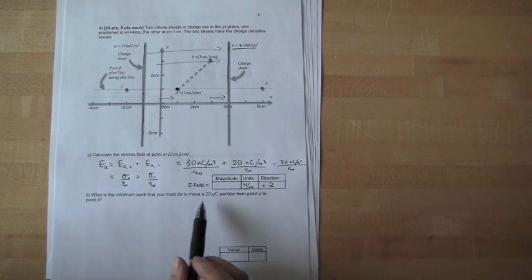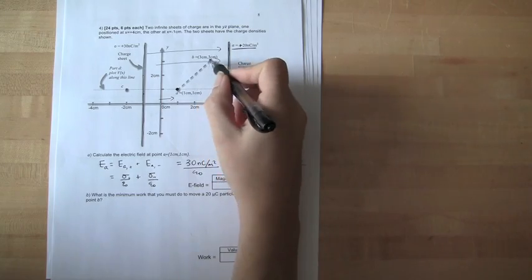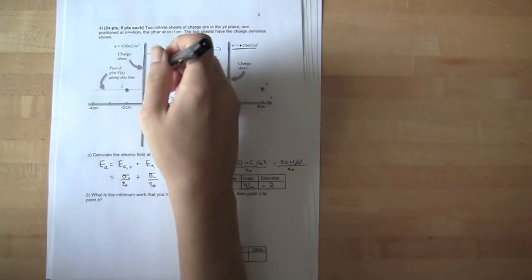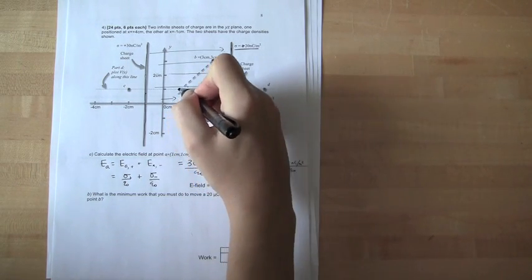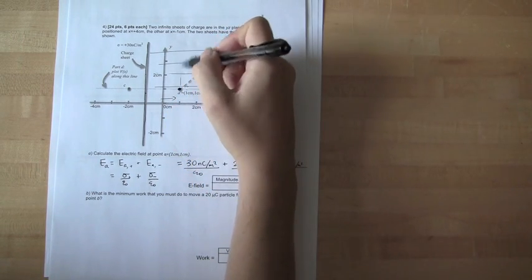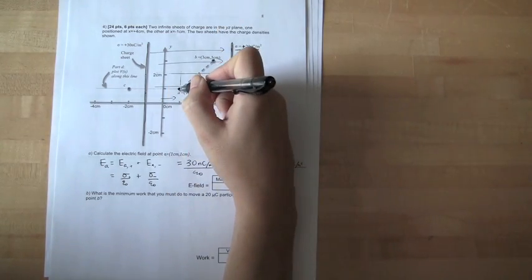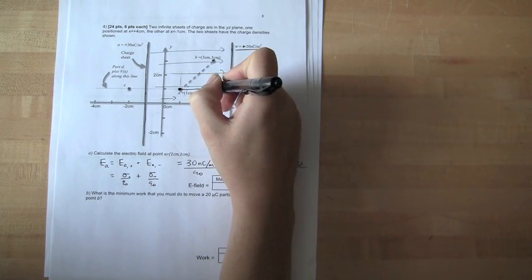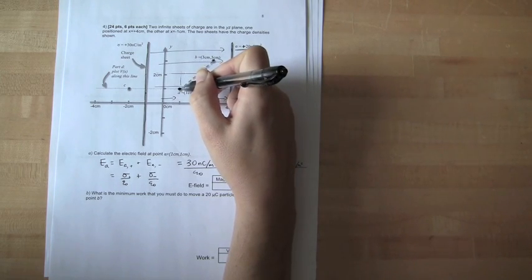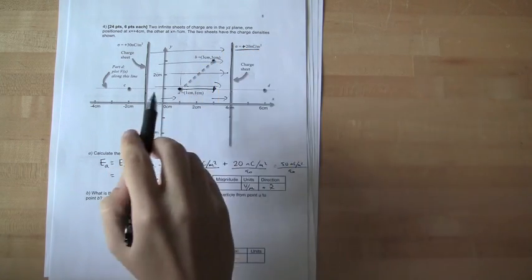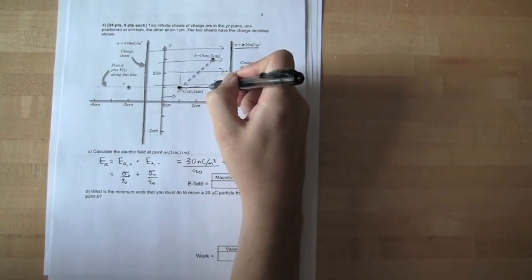What is the minimum work that you must do to move a 20 microcoulomb particle from point A to point B? Okay, so we're going to move a particle from here to here. Since the electric field only points in this direction and is a constant, it doesn't matter how far we move in the y direction, since moving in that direction will always be perpendicular to the field. So we just need to know the x component of the displacement from A to B, and that's 2 centimeters. We're going to move 2 centimeters with the field, so we're going to do negative work moving with the field.